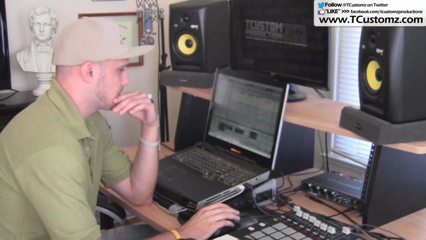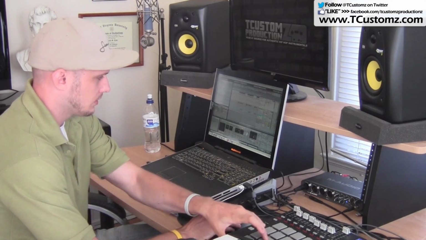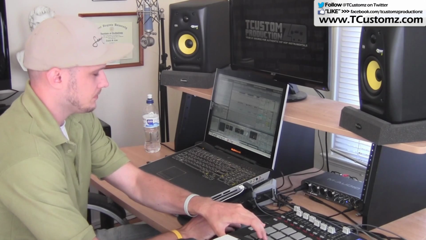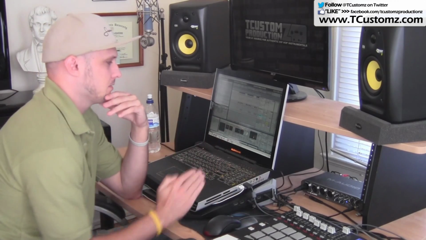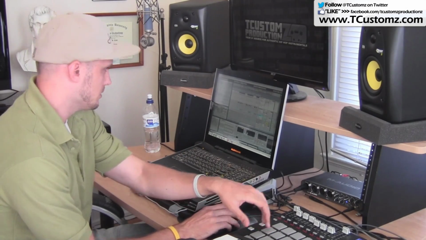So here's one of the chops that I found. Now you hear all that mid to low frequencies. Now I can bring that high pass filter up, so I'm only left with the higher end. That was one chop that I used.